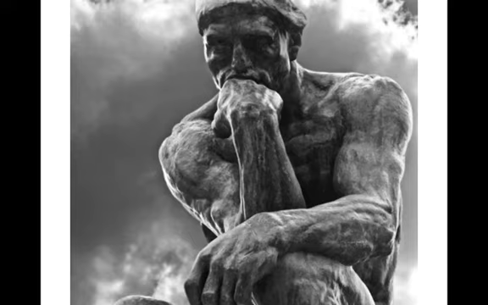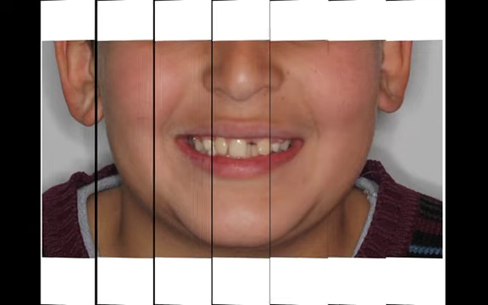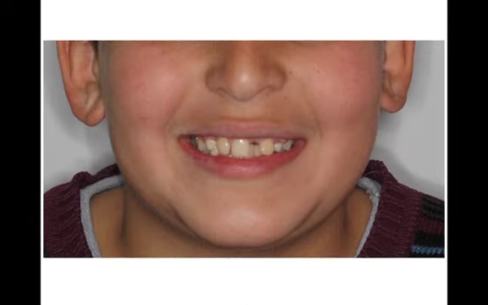So which option are we going to go for? How are we going to decide which option to treat? I'm going to show you a couple of cases, and during the cases I'm going to explain how we thought during that treatment, and what are the points that we focus on, and these are the things that you need to consider.